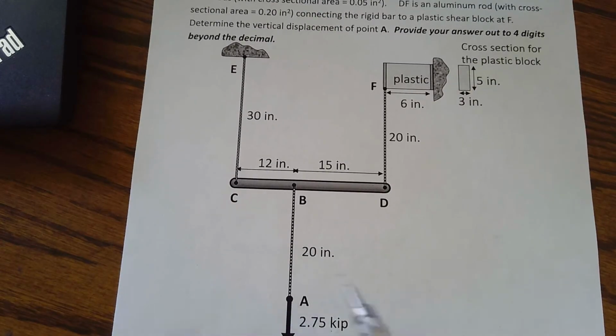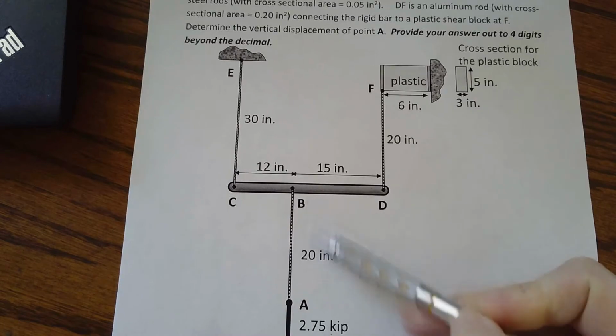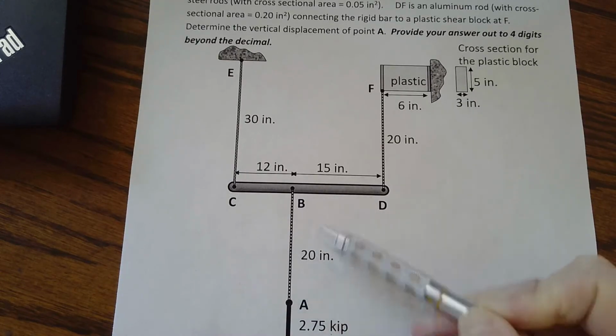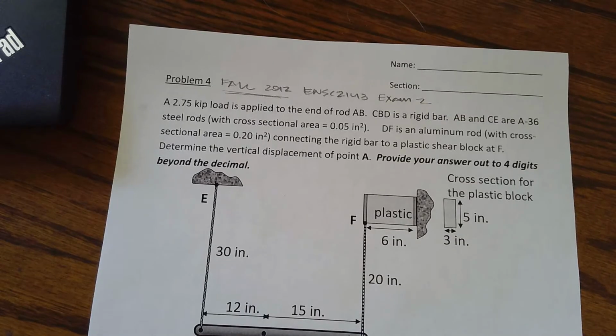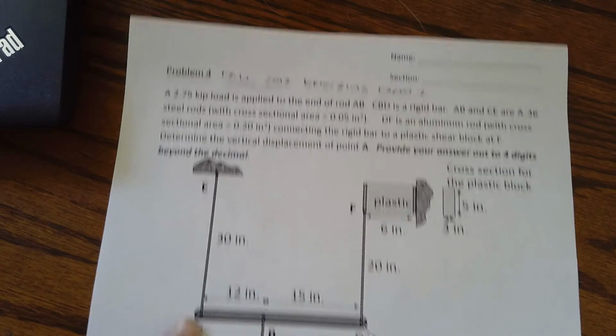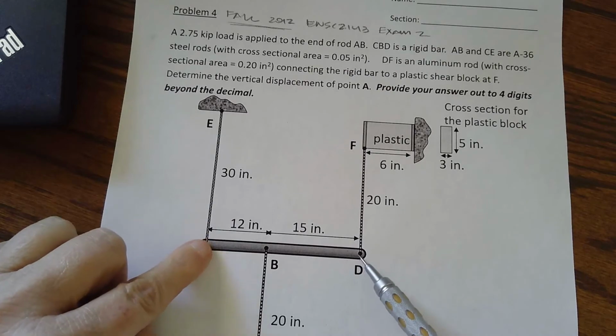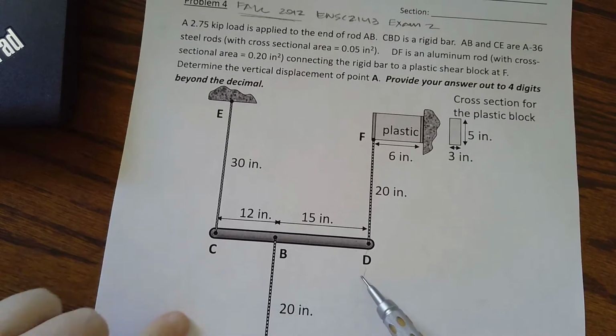So I can see that as I apply this load, I'm going to get some stretch, some deformation in AB. So part of my displacement at A is just from the deformation here. When we look at statics, if we pull down here at B, then we are going to cause forces in this cable and this cable. So this rigid bar could come down, or it could rotate.